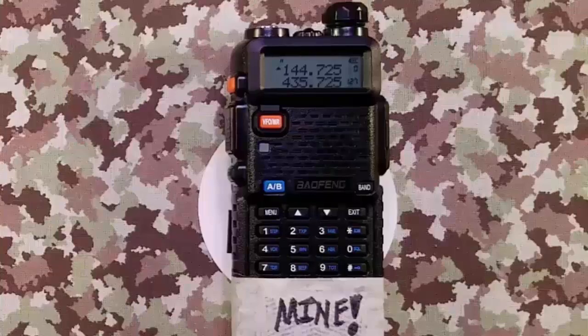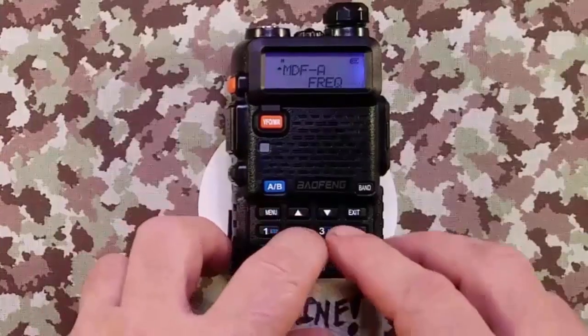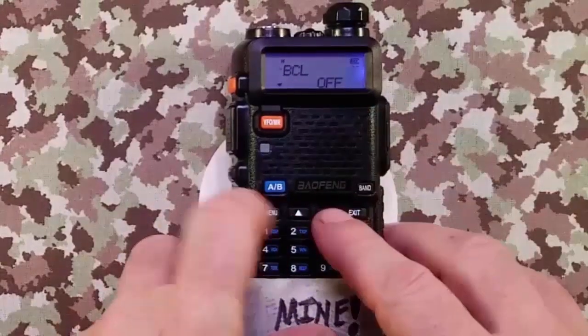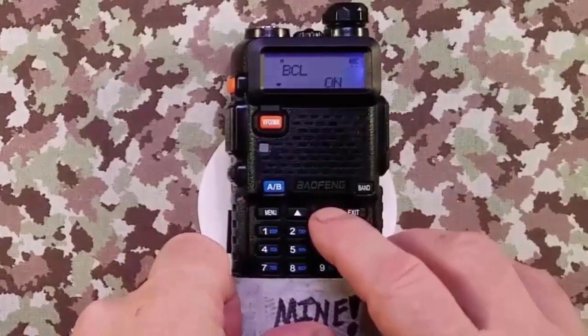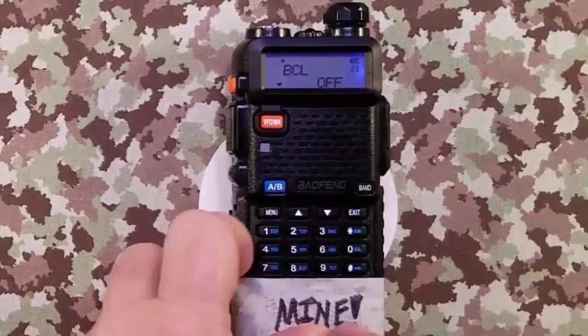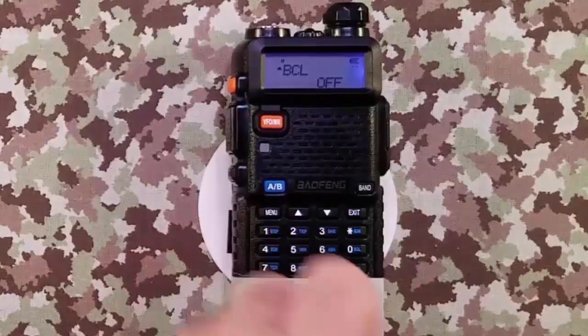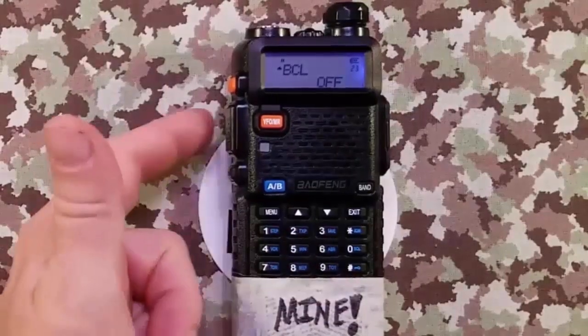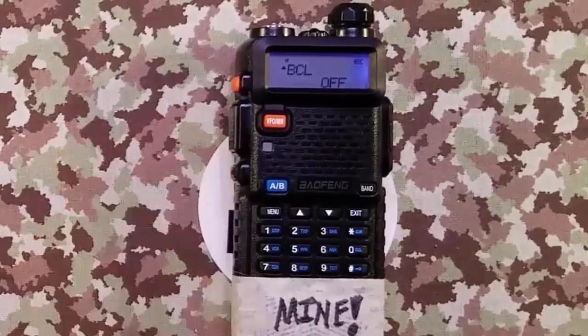Now, like I said, that is menu 23, so we're going to go menu 23, busy channel lockout, BCL. It is set to off. I can turn it on or I can turn it off. I'm going to leave mine on the off setting. Now when I transmit, my radio will transmit every time I push the transmit button.